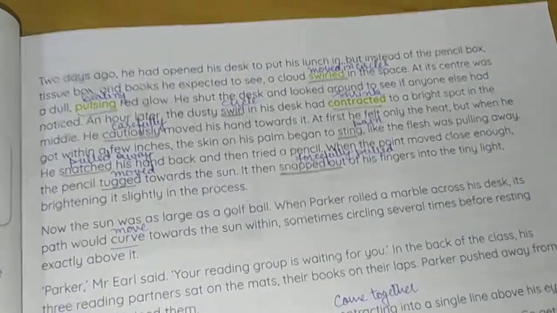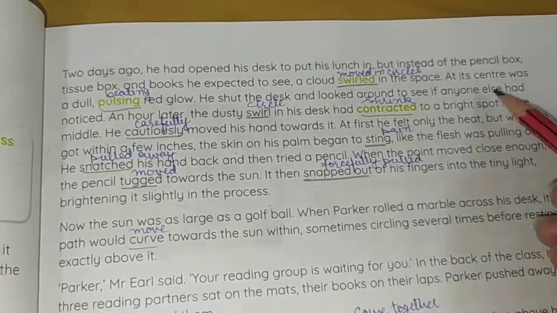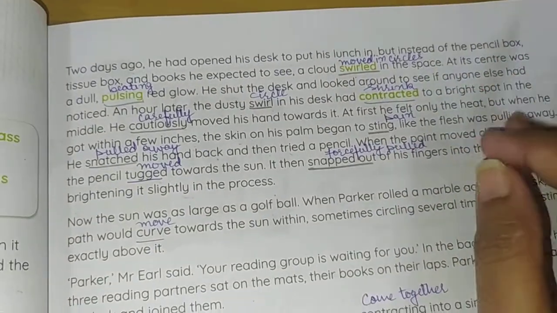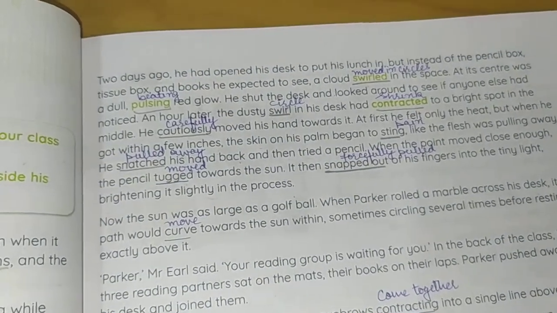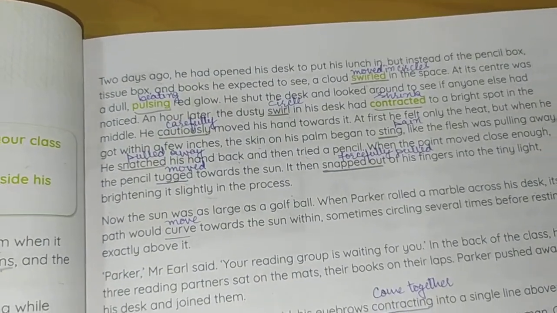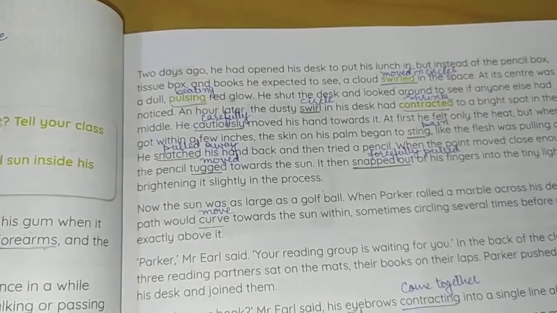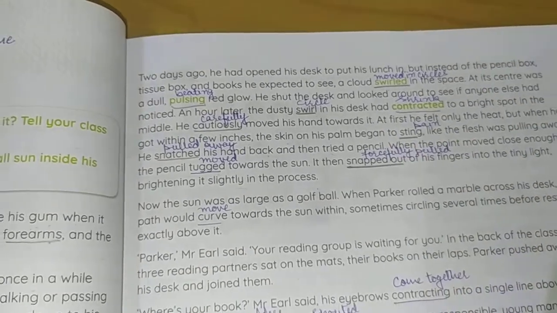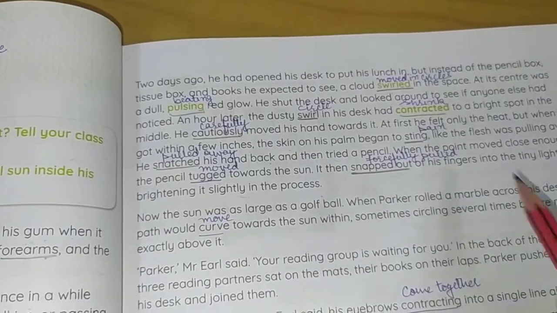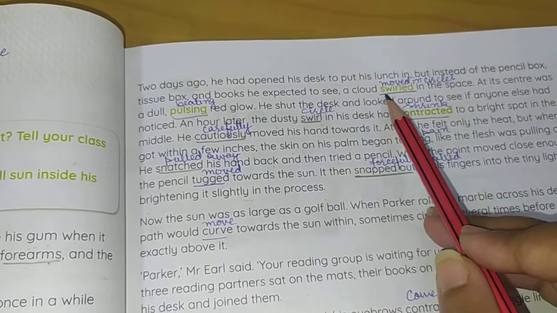So now what happened? How did he find the sun in his desktop? This has been explained that two days ago, when he opened his desktop to put his lunch, he expected to see his books, his pencil box, his tissue box inside it. But instead of all these things, what he found? A cloud swirling.